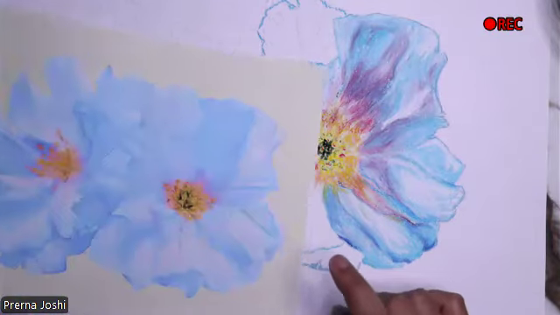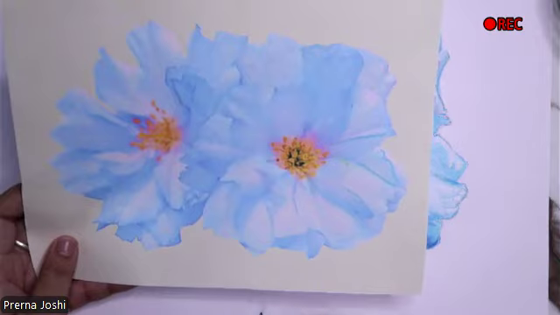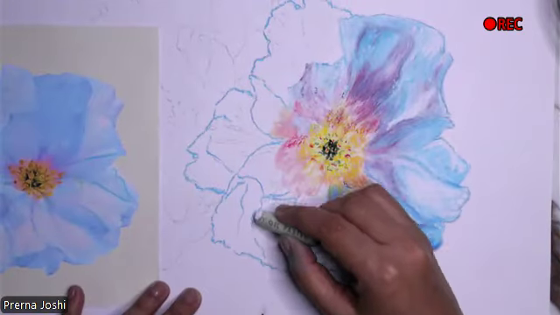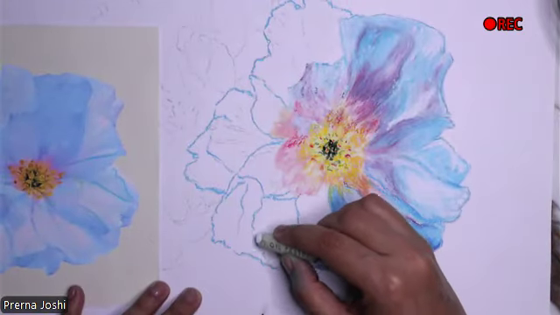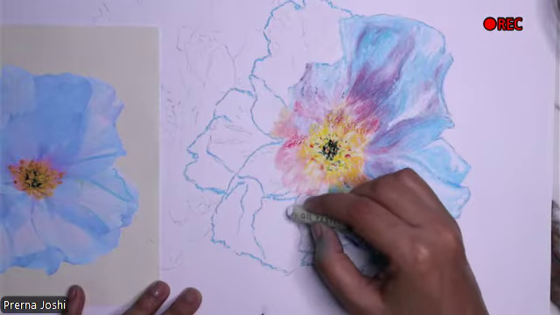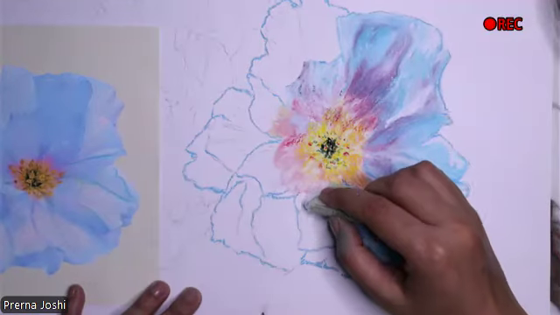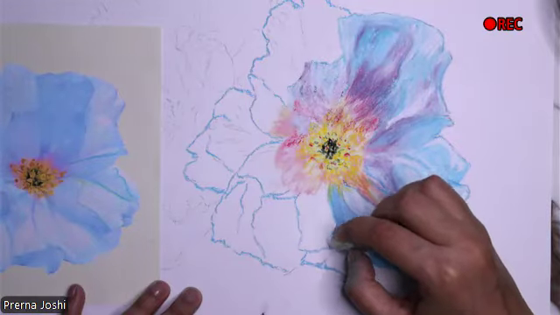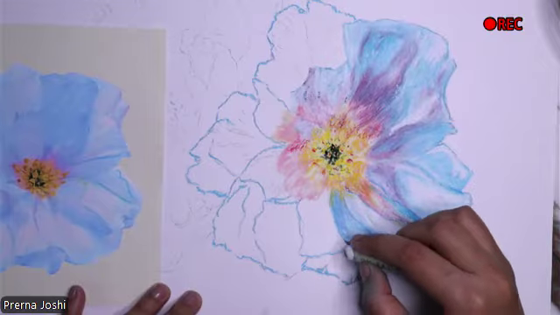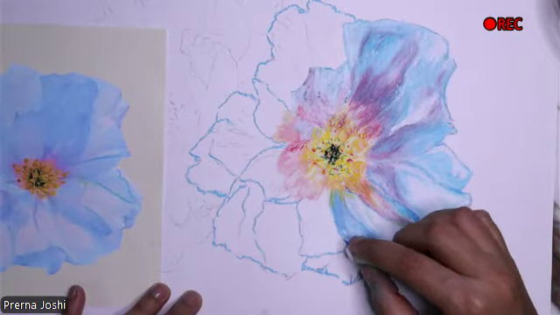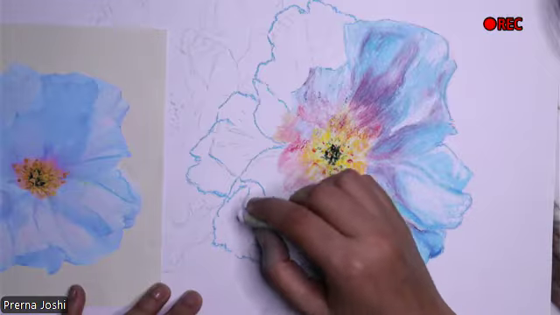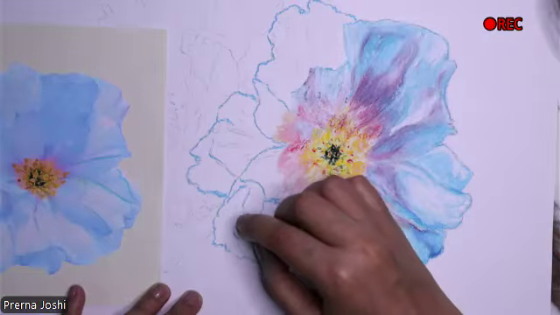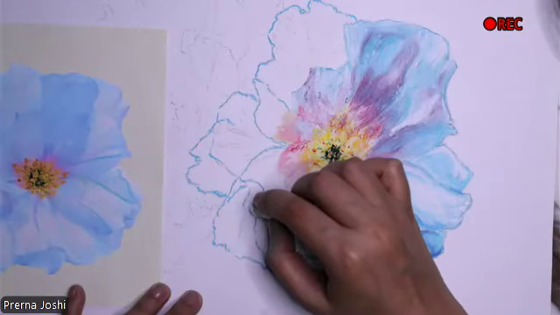And I can see here a lot of highlights area. These are highlights. So wherever you see the highlight, you apply white. So I can see here, you can put some medium pressure and you can apply the highlight. Wherever you feel like, you just imagine the shape. What shape is that? And you follow. I'm just following the shape.